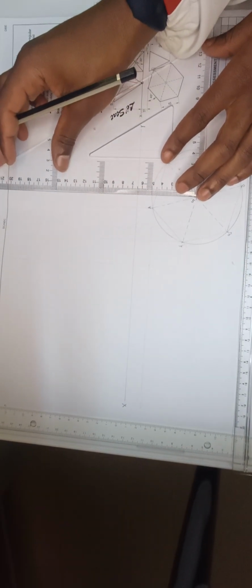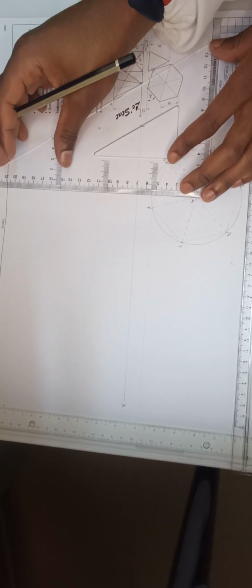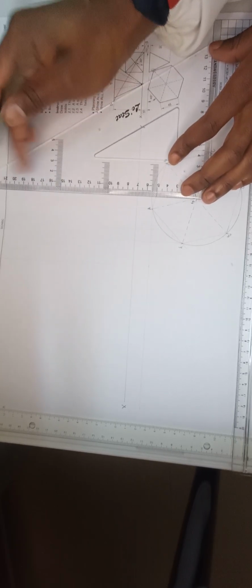E, A, S, B, okay, this one, D, and C. Okay, so looking here at my question, I can see that we are given a height of the hexagonal pyramid, which is 70. So using my set square on this line of S, I can measure 70 here, and now 70 will be here at 14.